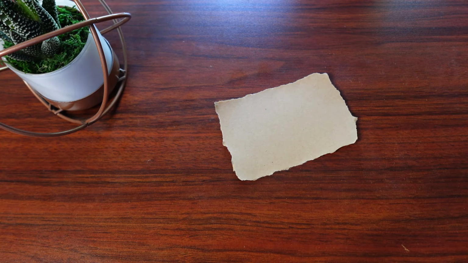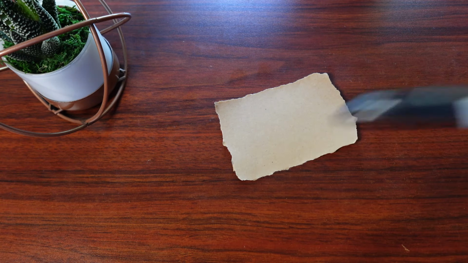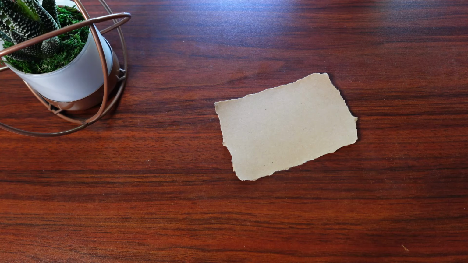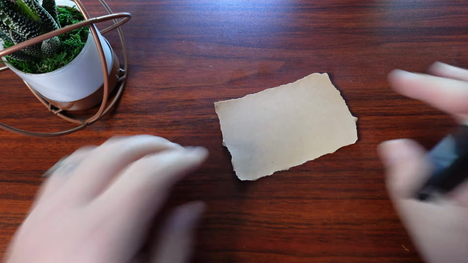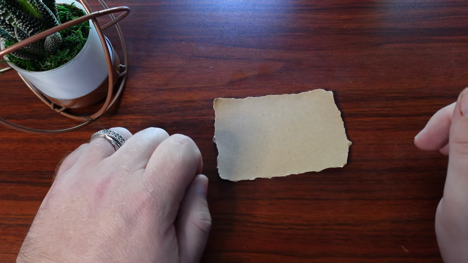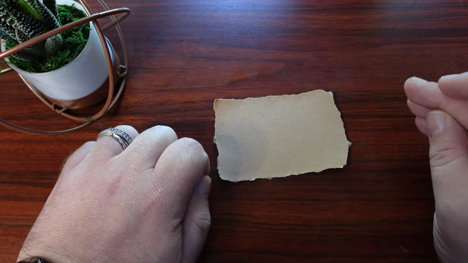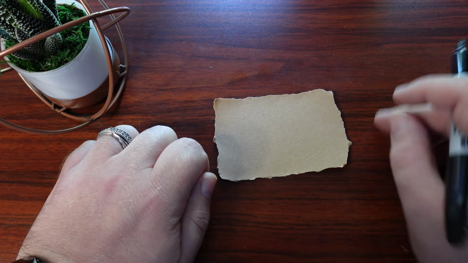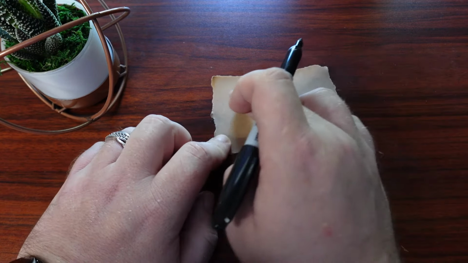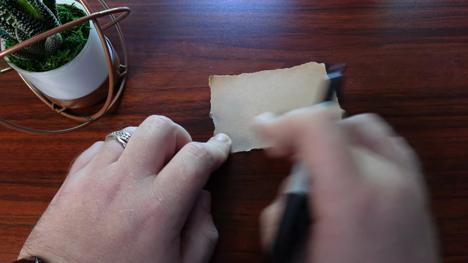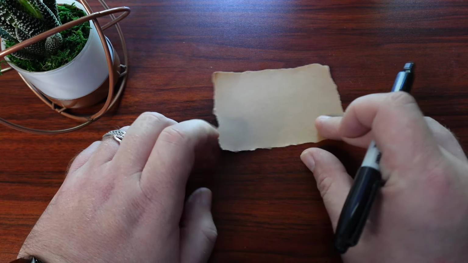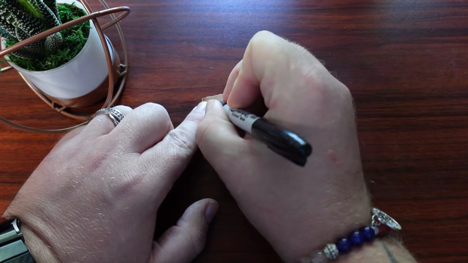So the next thing you're going to want is a marker. I use Sharpie. Some people use fountain pens or just regular pens. That's completely up to you. But what we're going to do, let's say in this situation, we are needing our bills paid. So we're going to write a petition for it. So what you're going to want to do is write your name and your birthday 3 times across. So for this one, I'll do Jane Doe.